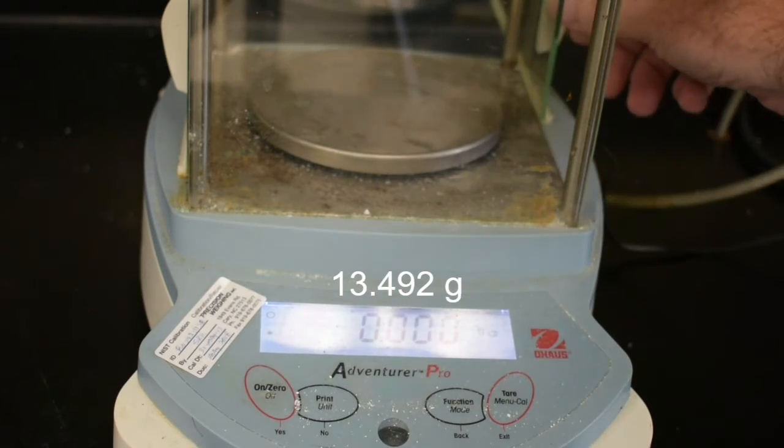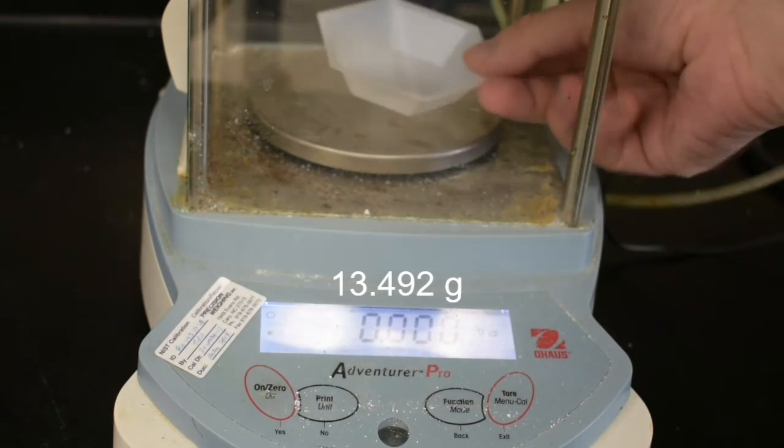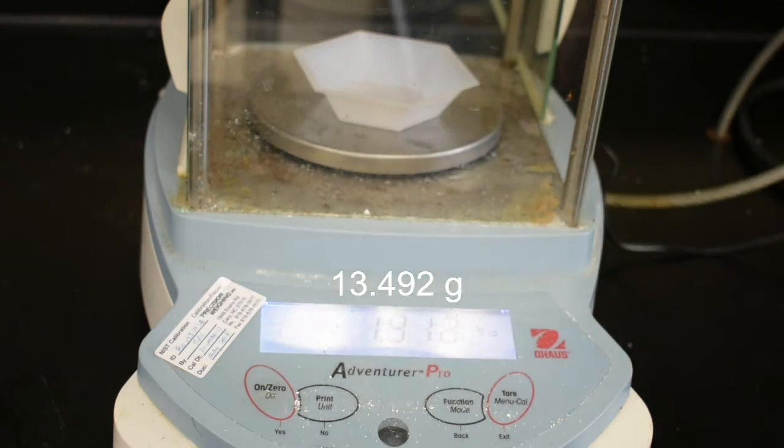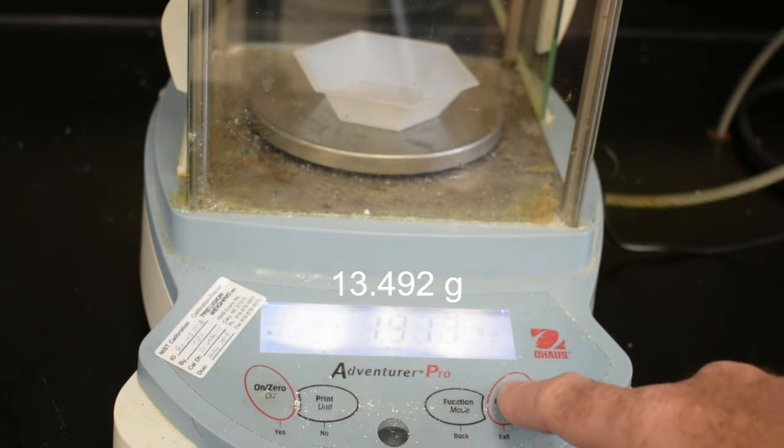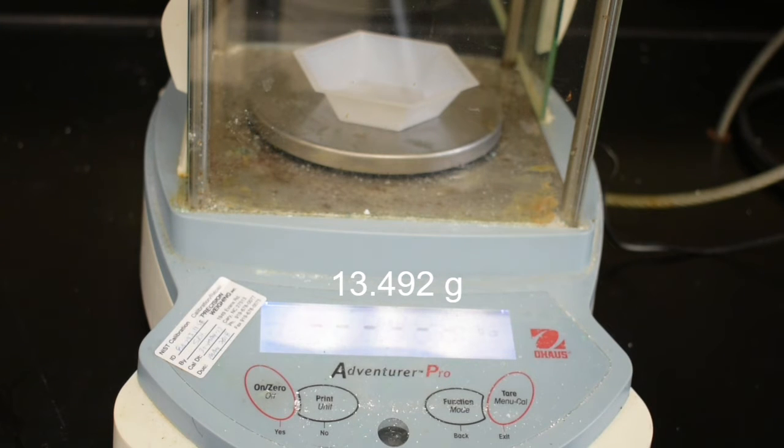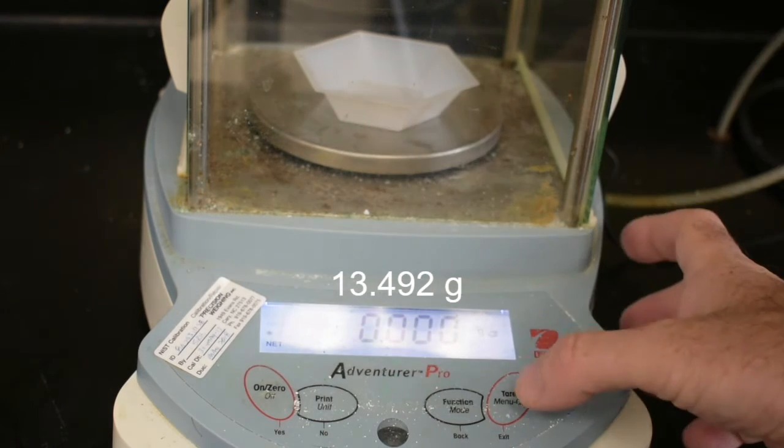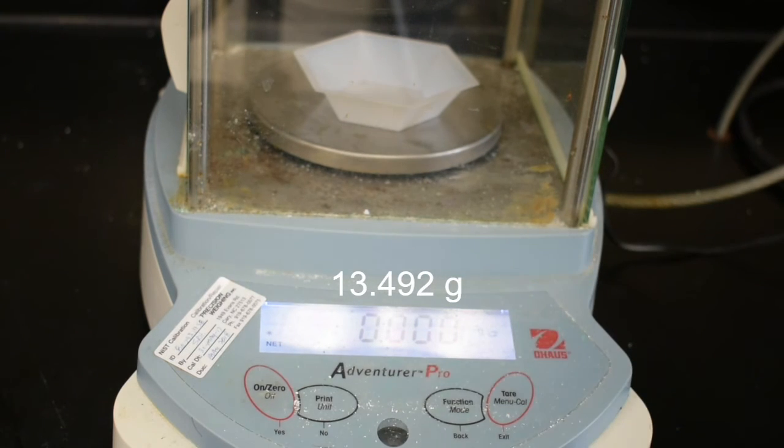So we're going to put our weighing boat on there, and since I'm going to be right here measuring the whole time, I'm going to tare it. Sometimes you'd record the mass and then subtract. You can really do it either way. I'm just going to tare in this case, and that's going to take the mass into account. Close the door, try that one more time.